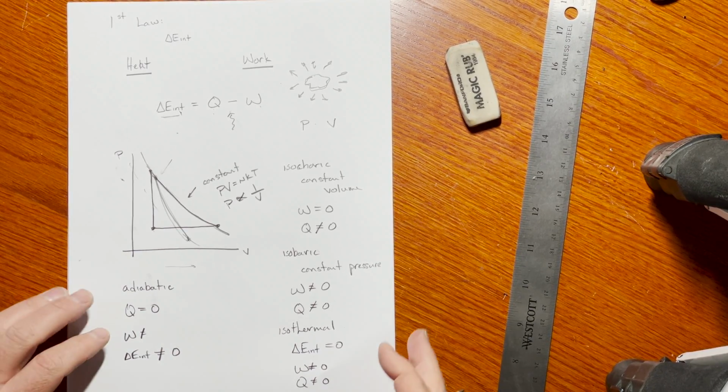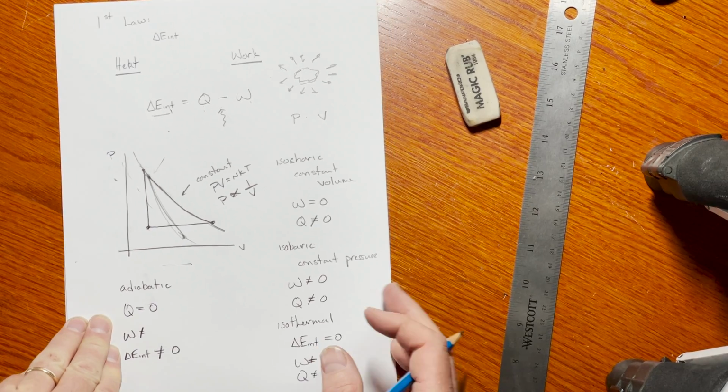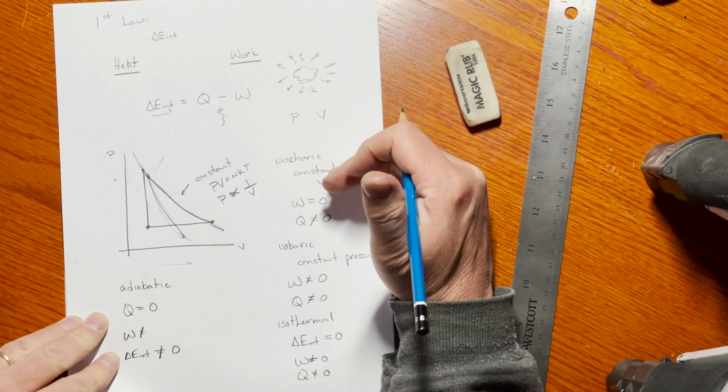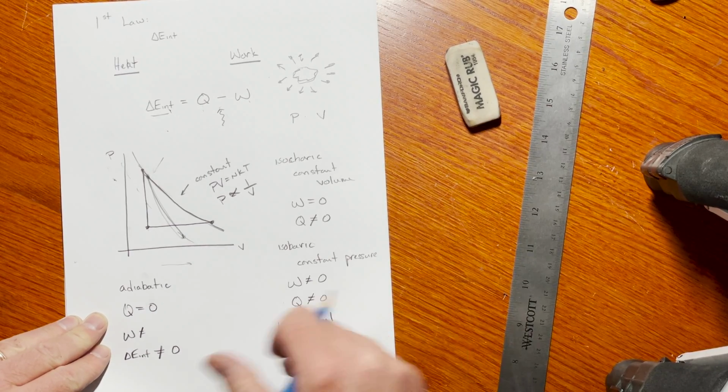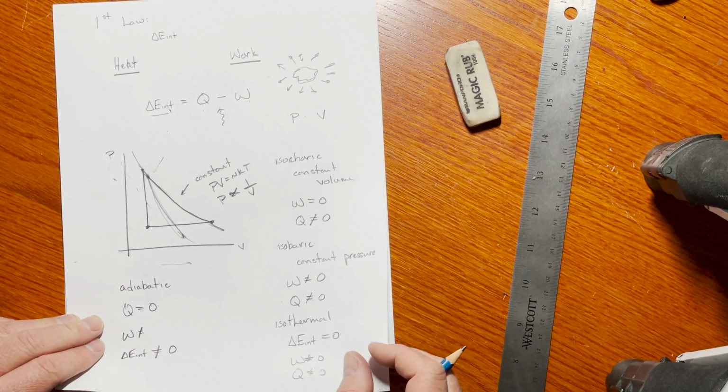So those are the different ways you can change the pressure and volume. One is a constant volume, one is a constant pressure, one is a constant temperature, and one is where there's no heat exchange.